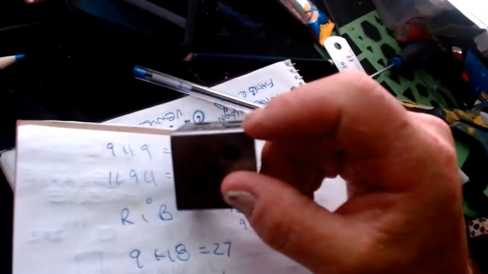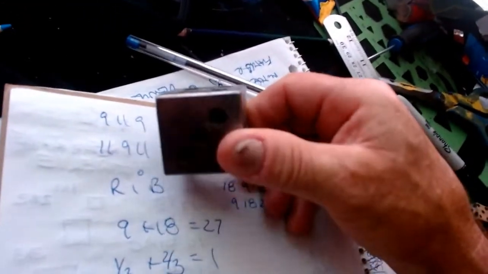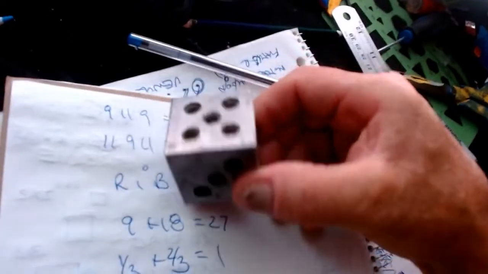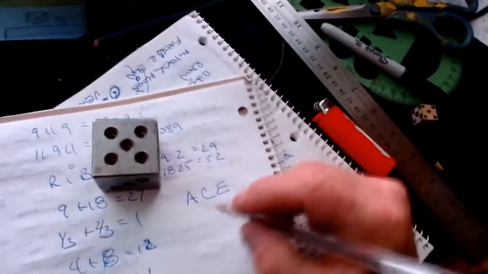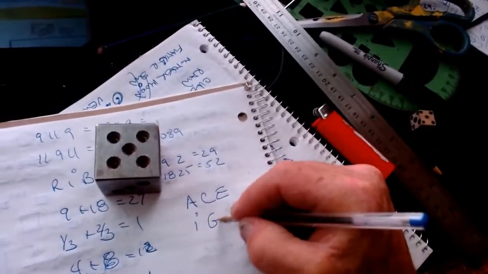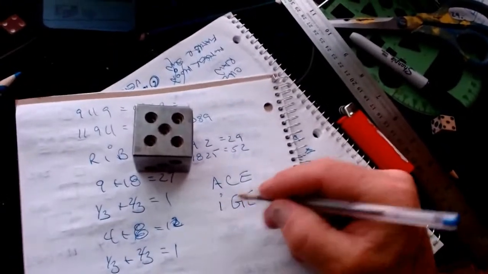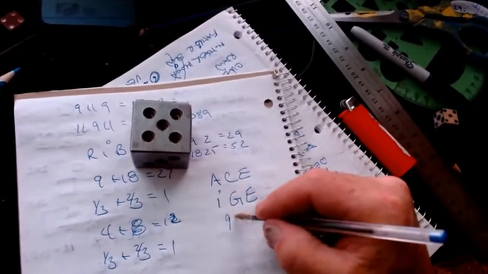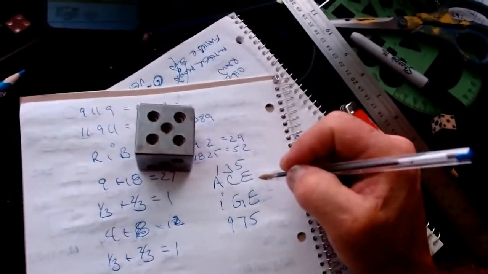and you should note that there's only 3 sides that own the ace position, the 5 position. There's only 3 sides, 1, 3, and 5, right? The A letter, the C letter, and the E letter. So we get A, C, E. If we go the opposite, we get I, G, and E. 9, 7, and 5 instead of 1, 3, and 5.